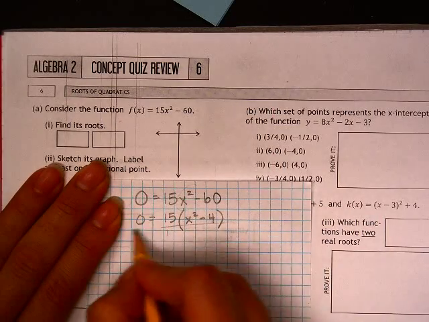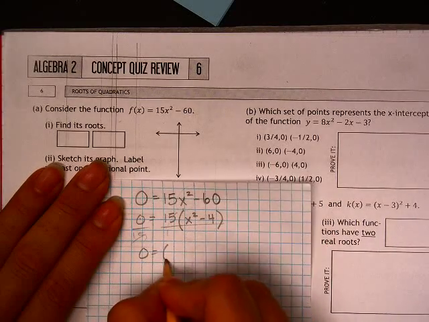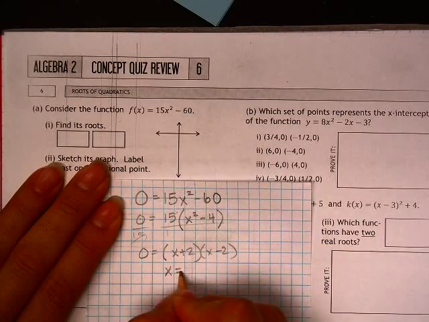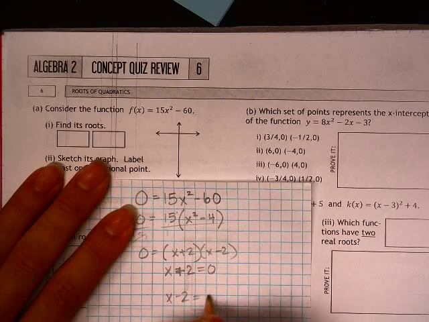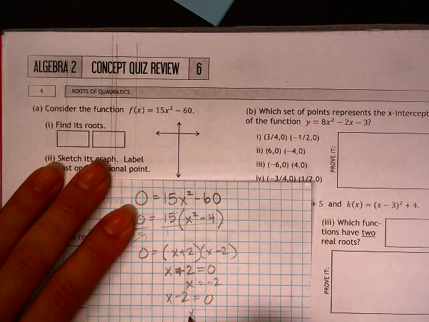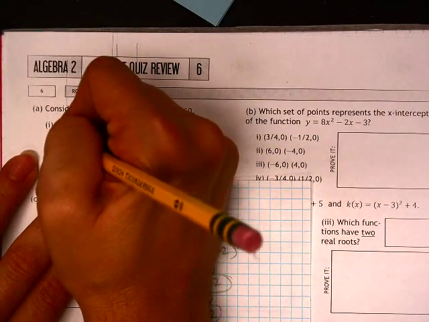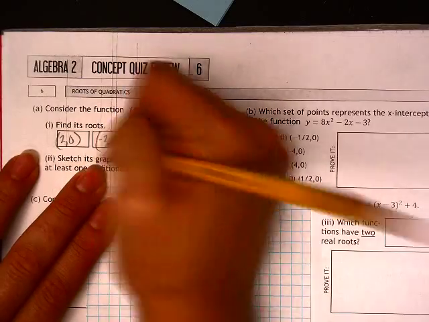So when I divide by 15, those go because 0 divided by 15 is 0. And then I get x plus 2, x minus 2. So I have to then set them equal to 0, and I get my two answers. Okay, we'll put them in there, and then I want to show you the other way, just for the sheer joy of doing mathematics, people.